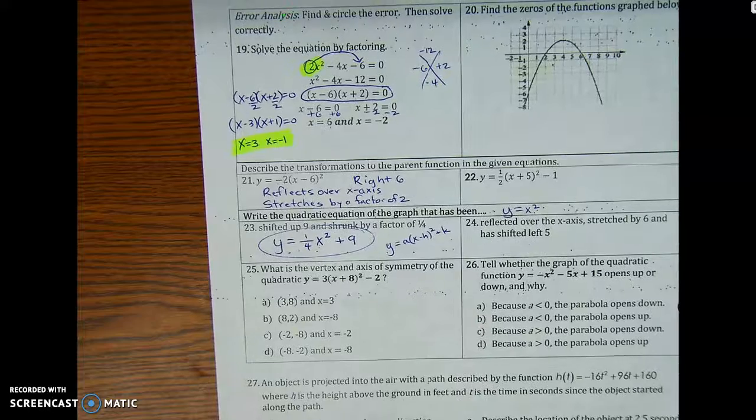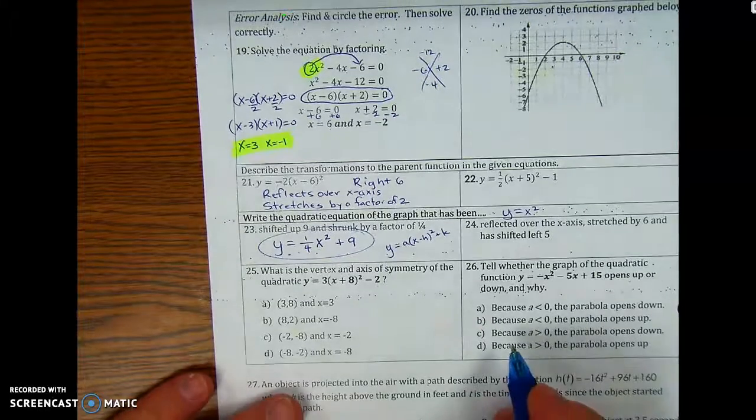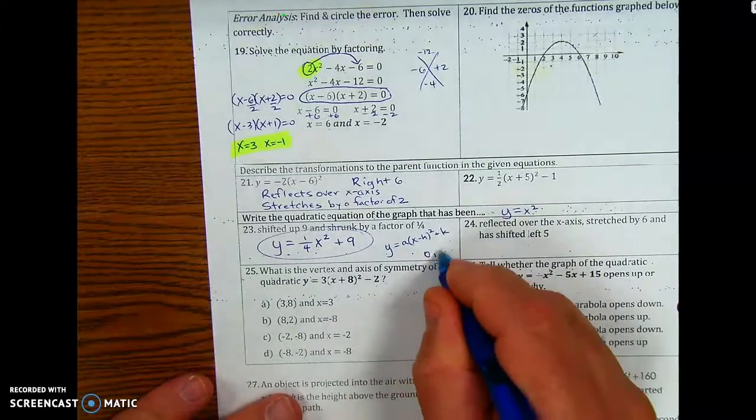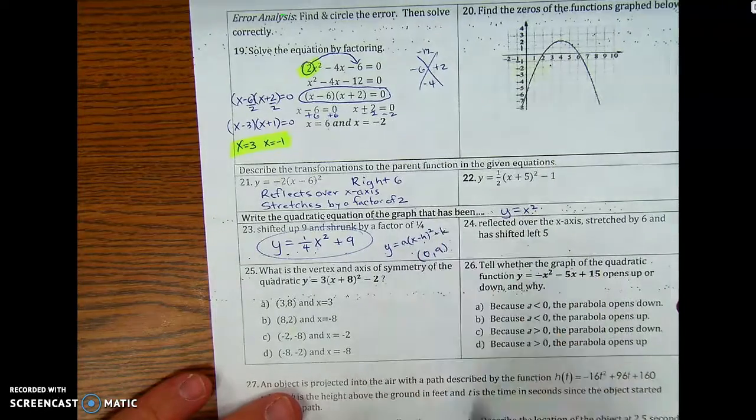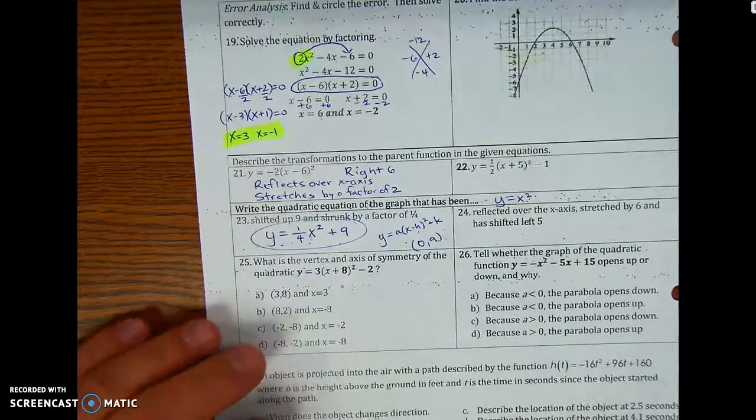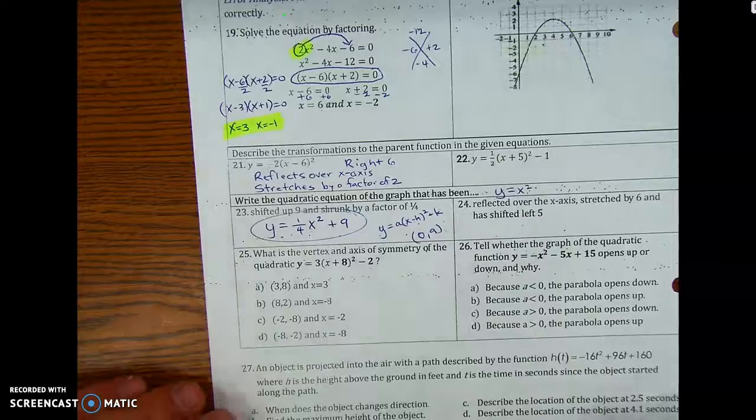Okay. Just for kicks, what's the vertex? It is (0, 9) because h is 0 and k is 9. Okay. You do number 24.